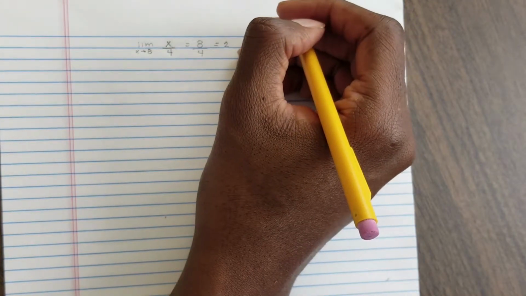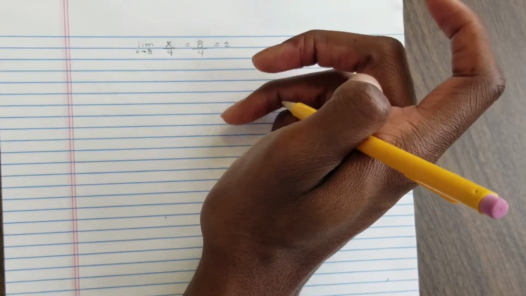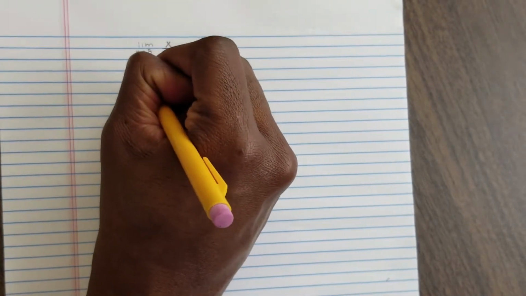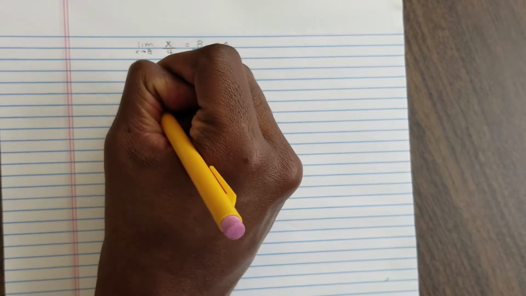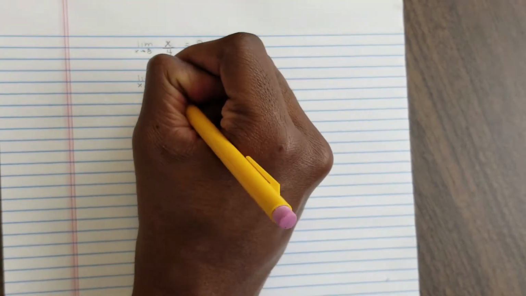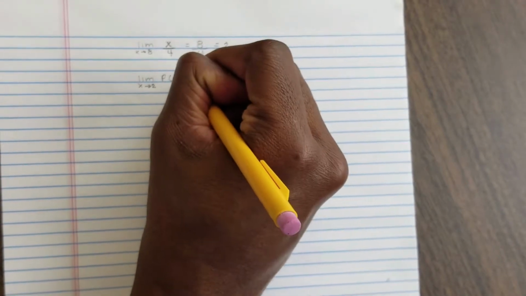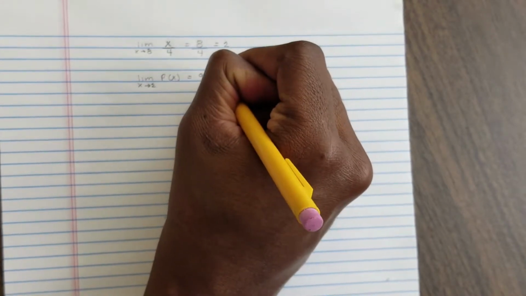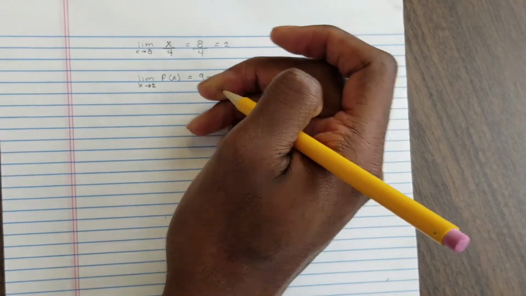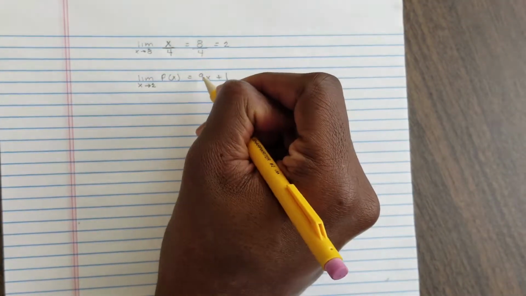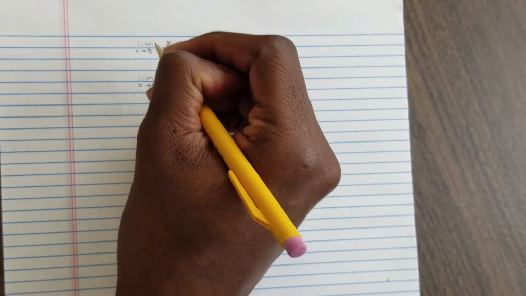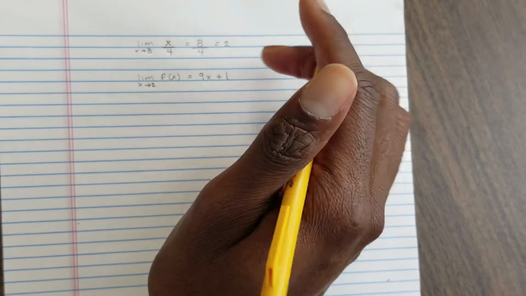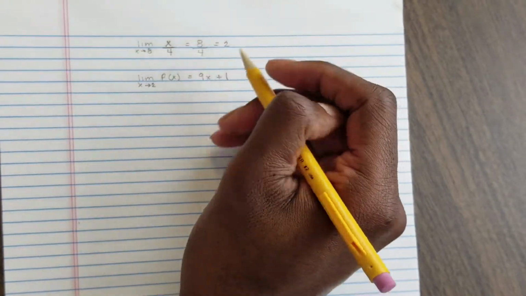So let's try one that is slightly more complicated, but still follow the same general guidelines. So let's do the limit as x approaches 2 of f of x. And that function is going to equal 9x plus 1. So here we see a polynomial, 9x plus 1, and we're going to do the same thing. Even though it's written slightly different, I'm just going to throw a couple of different styles out just so you can see that you're pretty much going to do the exact same thing.